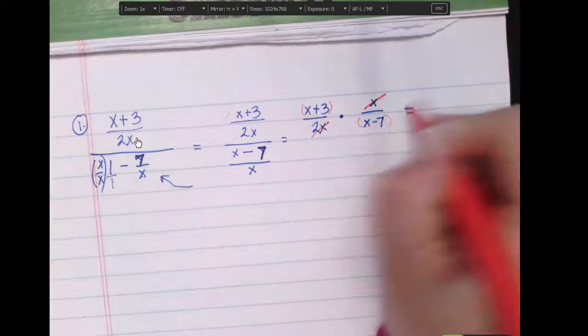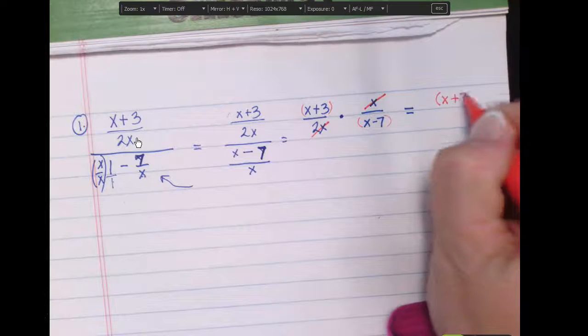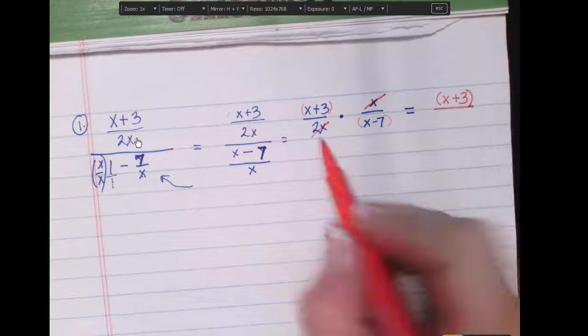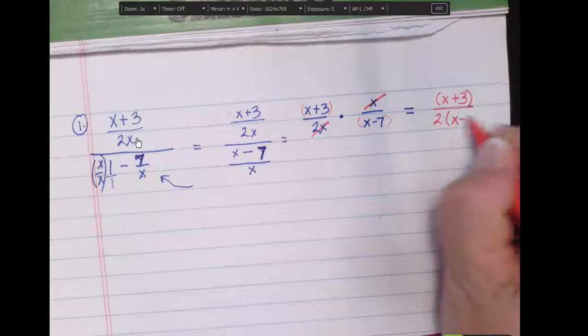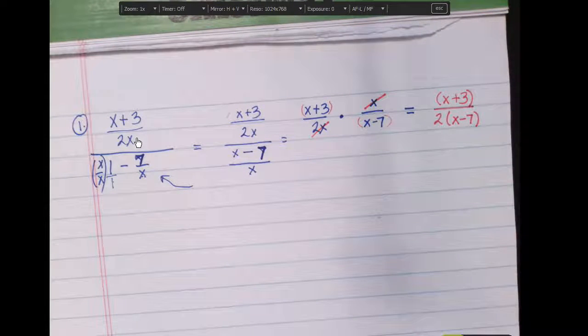So if I multiply across on my numerators, I get x plus 3. Multiply across on my denominators, I have a 2 here times x minus 7. And this is going to be my final answer.